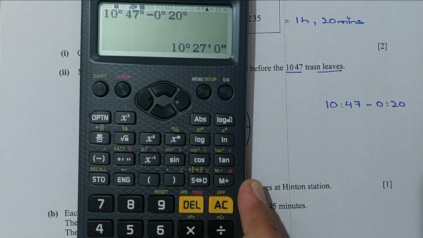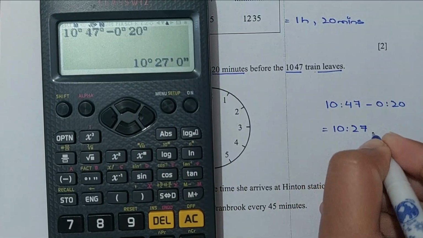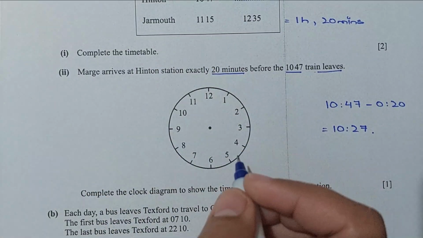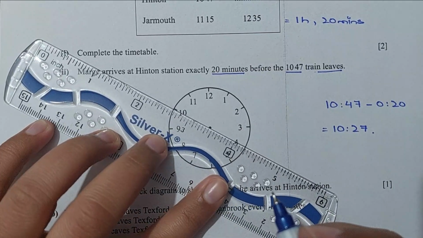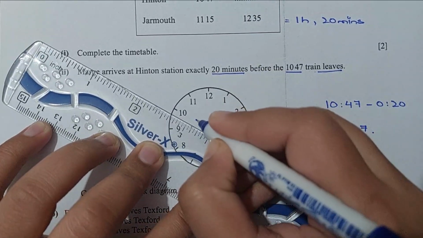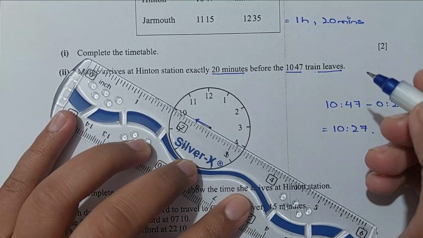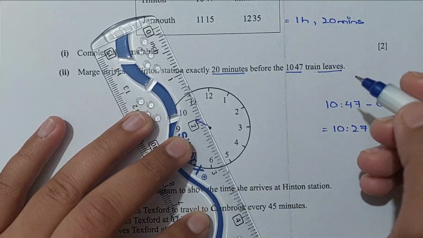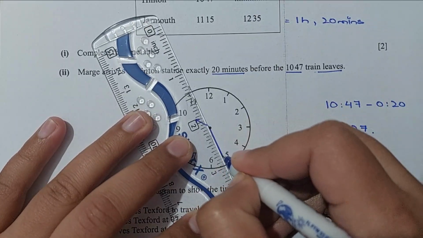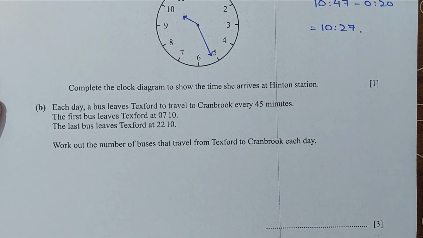This is 10:27. She arrives at 10:27. So the hour needle, the shorter needle, is at 10, and 27 is over here, just past 25. This is 10:27.